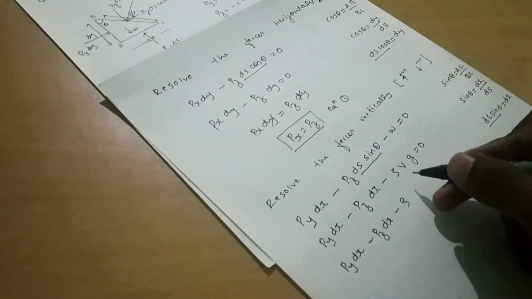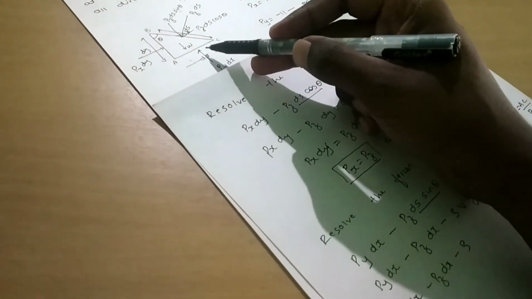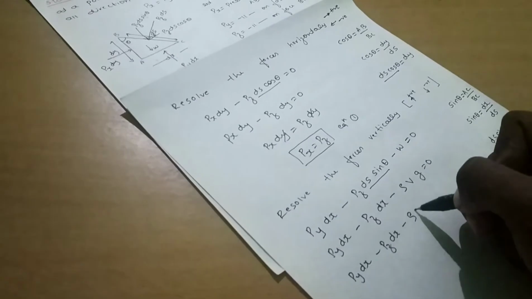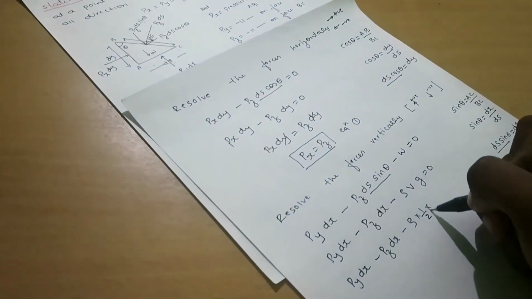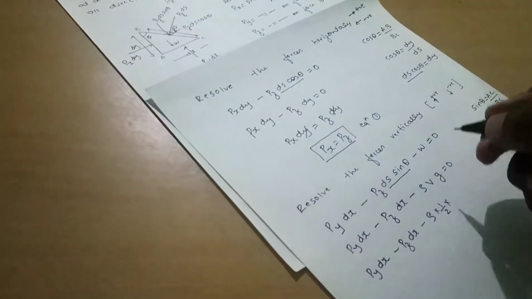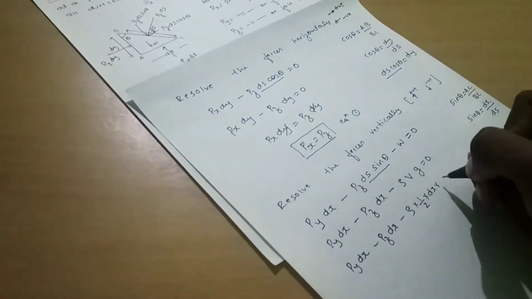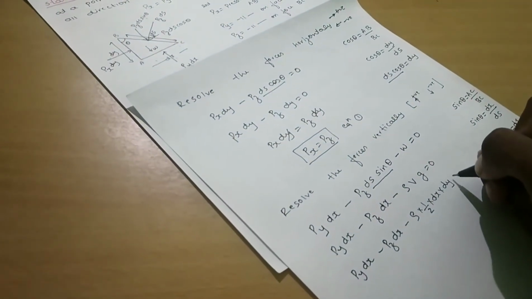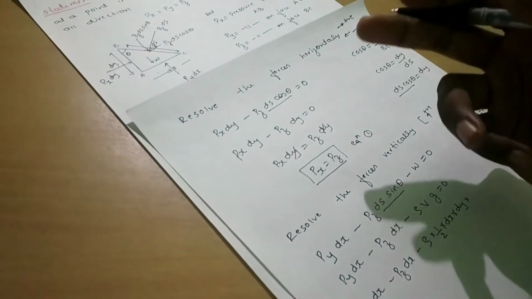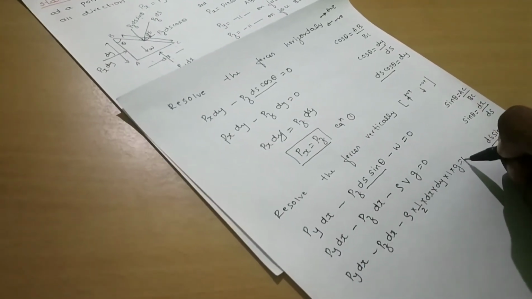Now what is volume? Volume is area into length. Since this is of triangular shape, therefore the area will be half into base into height. Half into base. Base is AC. AC can be written as dx, dx into height. Height is AB. AB can be written as dy into height. As I said, if we assume the width of the fluid element as 1, therefore into 1 into g is equal to 0.